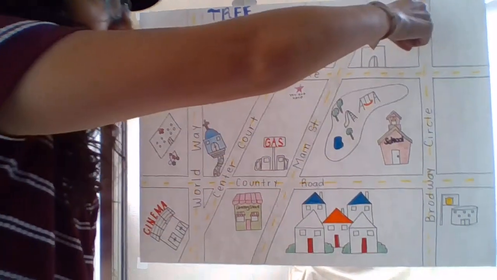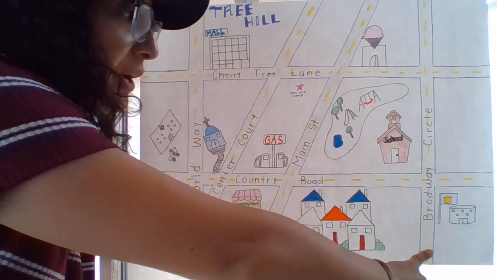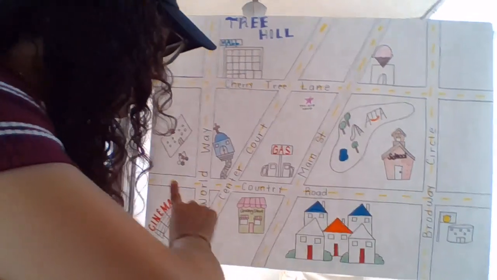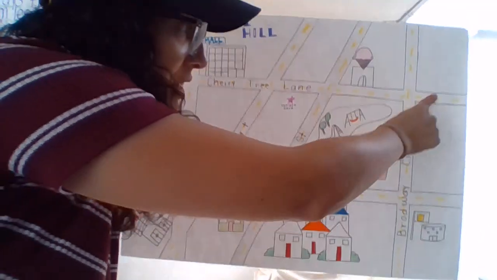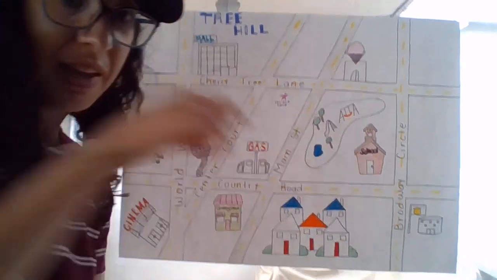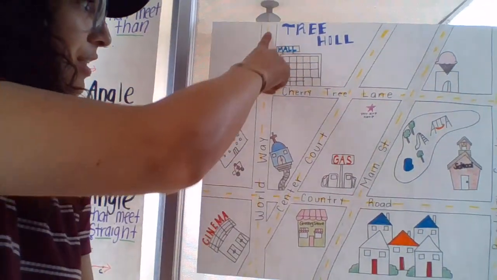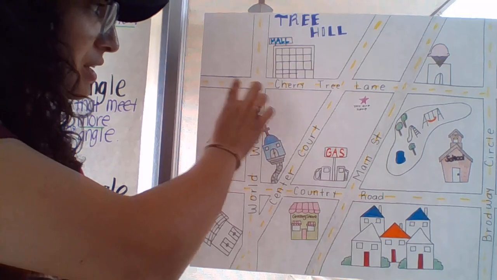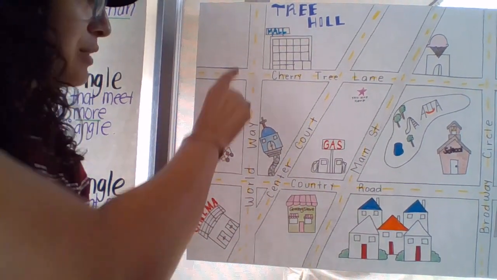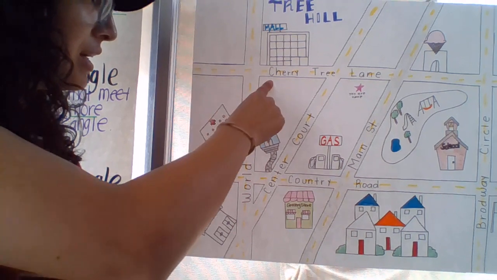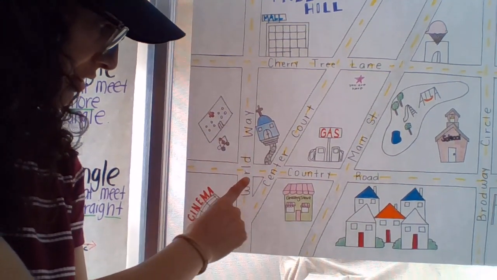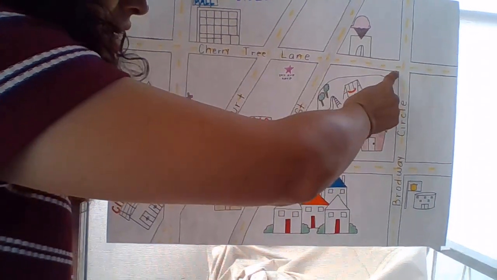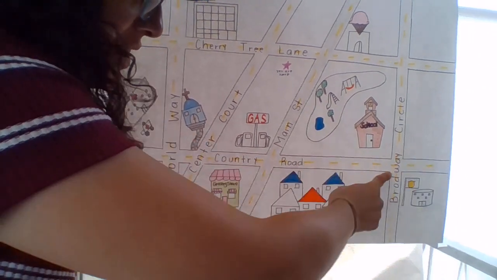So this street right here is perpendicular to this street and this street. You see how it forms a cross right here and right here? And over here, this street right here is perpendicular to this street and this street. You see how it forms a cross here and a cross here? So I have a right angle here, here and here, and all of these.